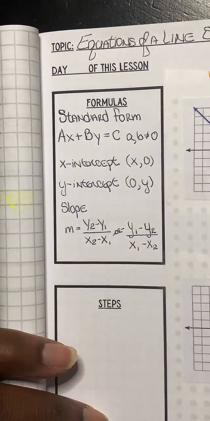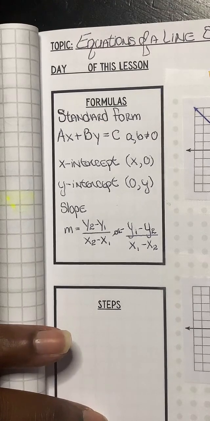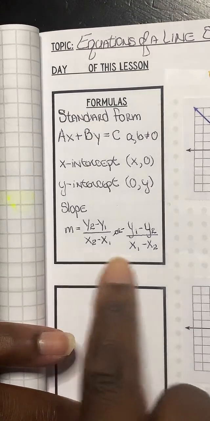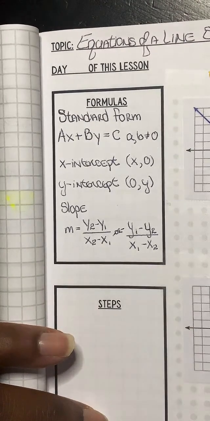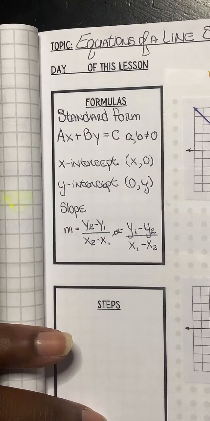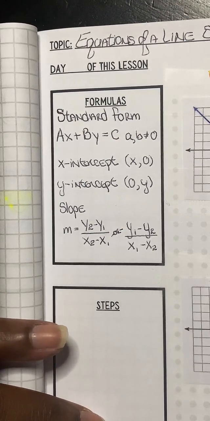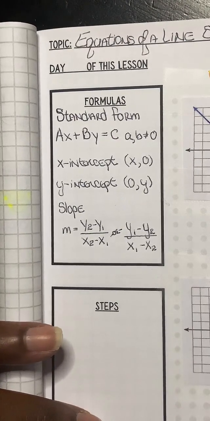And then I just wanted to definitely review slope. Remember, some people have been messaging me saying it's supposed to be y2 minus y1. Well, if you do it the other way, you're going to get the same answer. There are multiple ways of getting the same answer, and you just have to embrace that. I know we've been brainwashed for so long, so it takes some time.